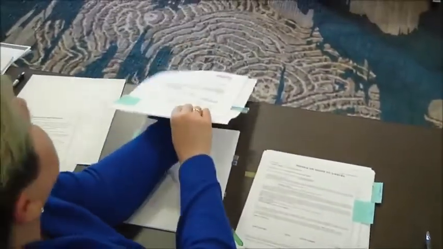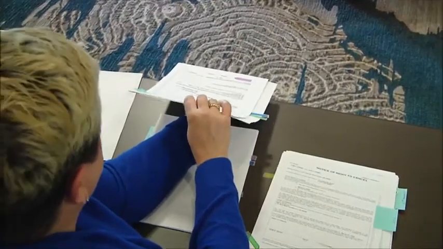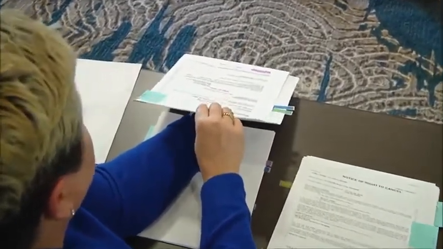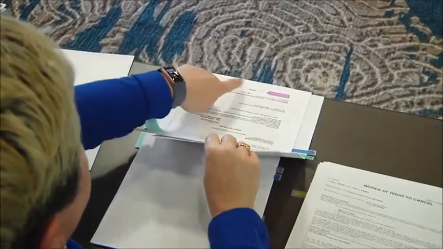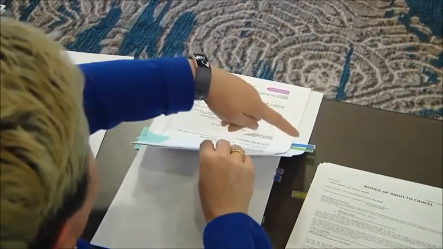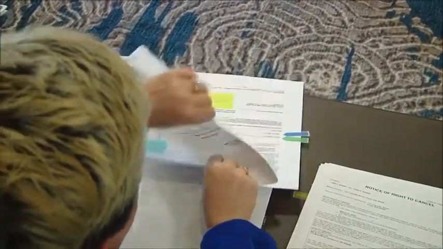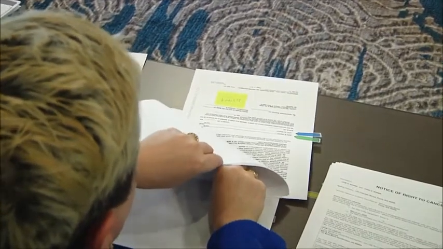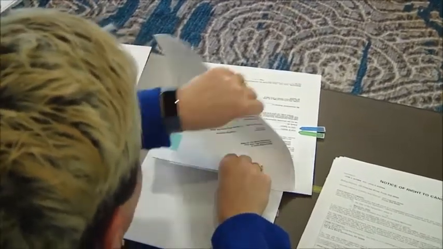I'll hand it to them like this, and I'll say exactly this: This is the deed of trust. This is the security instrument. It's going to be recorded with your county land records. It requires your initials at the bottom of each page, and then a signature and a date on the last page, and then me to notarize.